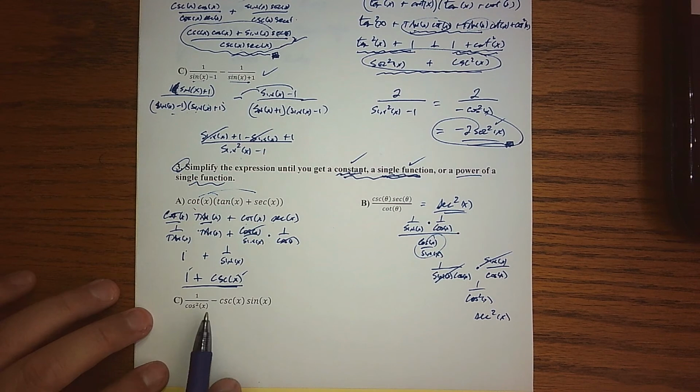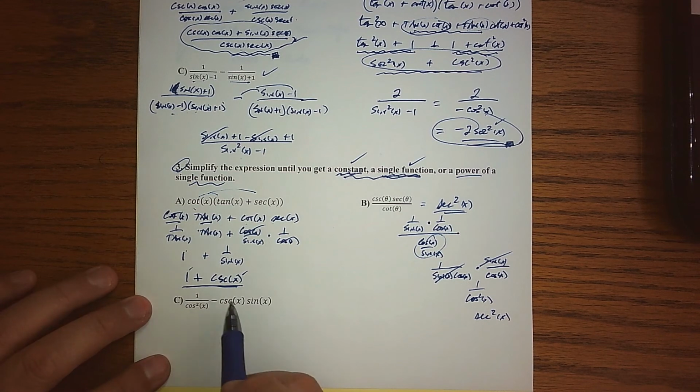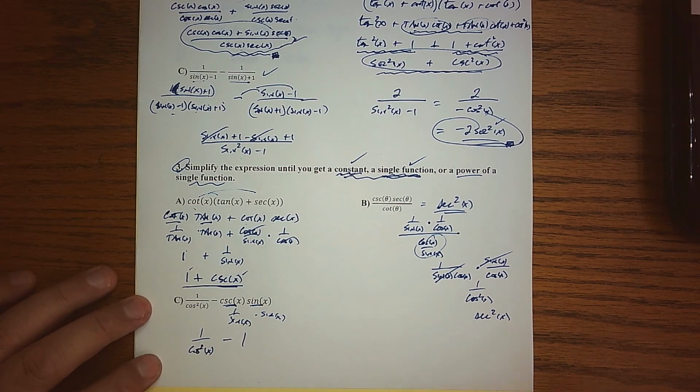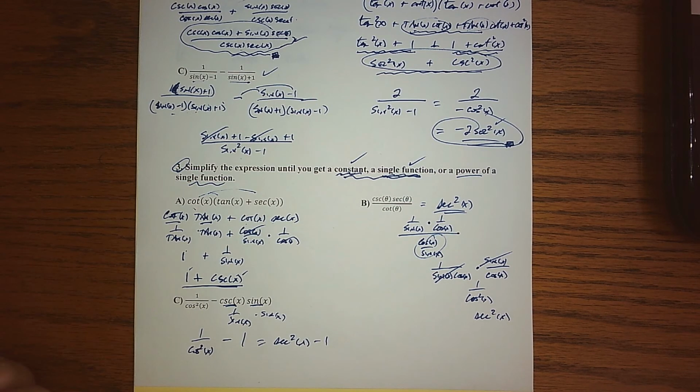On this next one, again, lots of ways we can do this, but what I'm seeing right away is cosecant of x and sine are reciprocals of each other. So this is 1 over sine x times sine x. So we basically have 1 over cosecant squared minus 1. And cosecant squared, well, this is secant squared x minus 1.